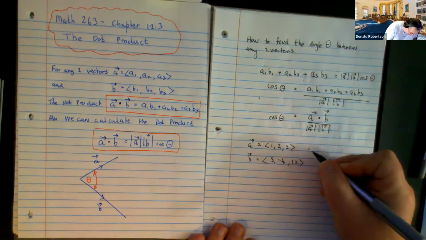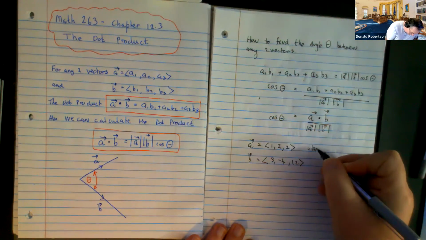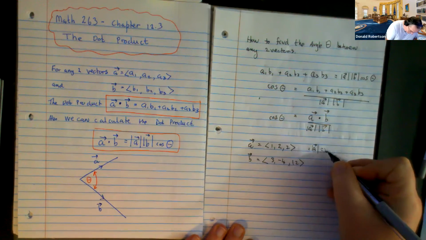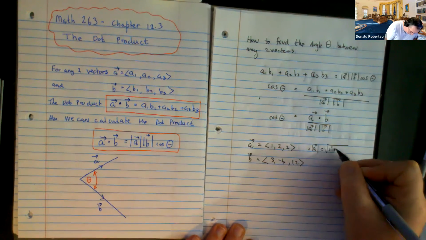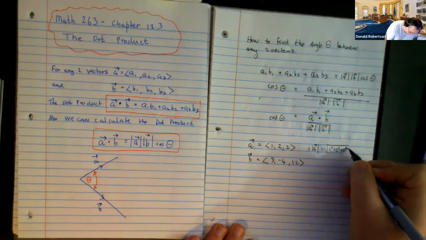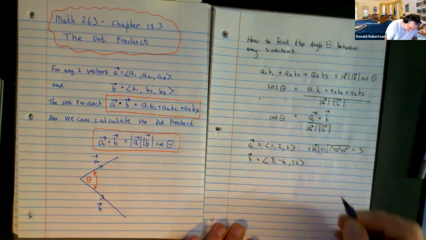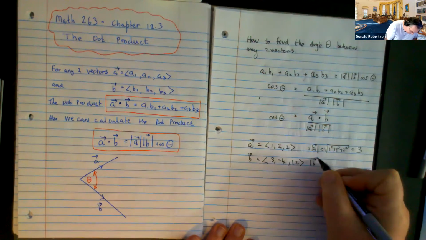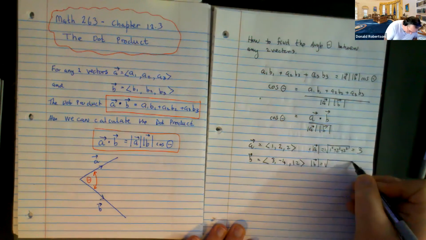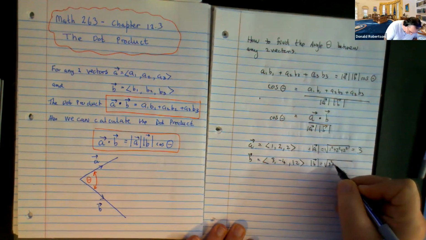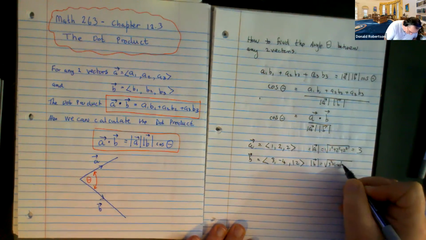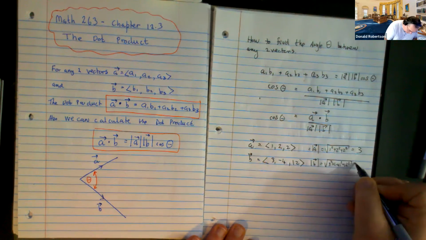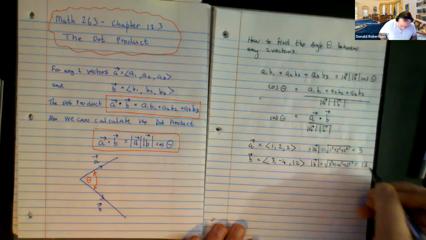So let's do the magnitude of A. It's the square root of the sum of the squares of the components. The square root of 9 is 3. Magnitude of B: square the components, and it ends up being 13.